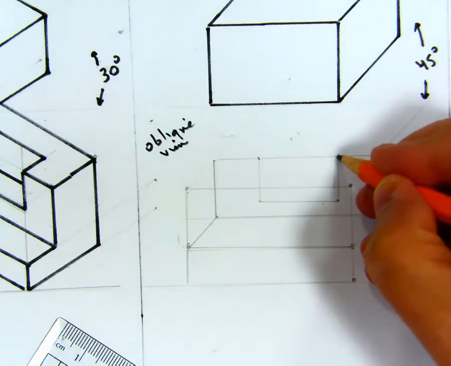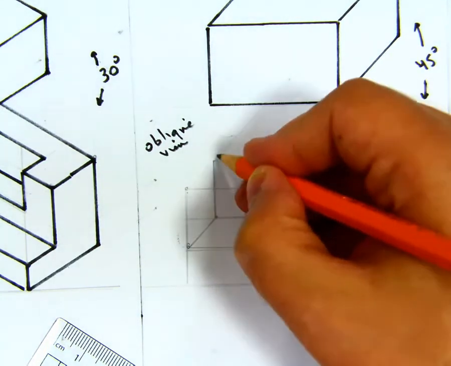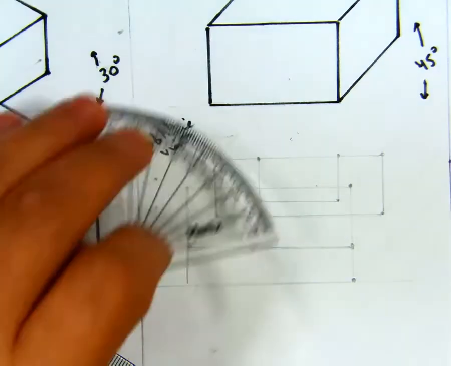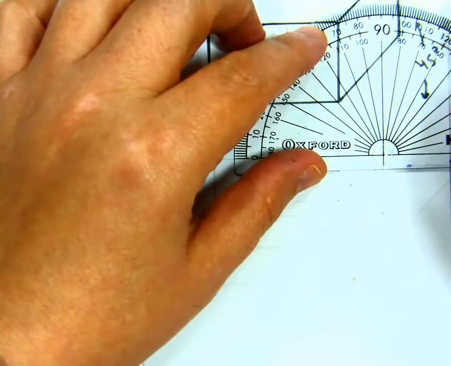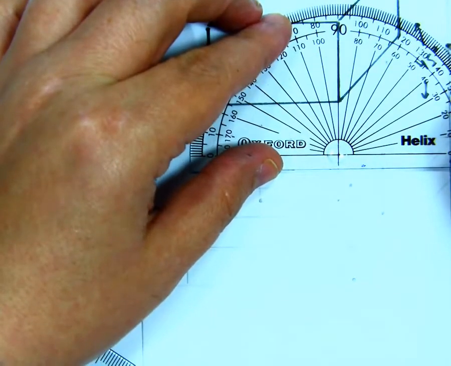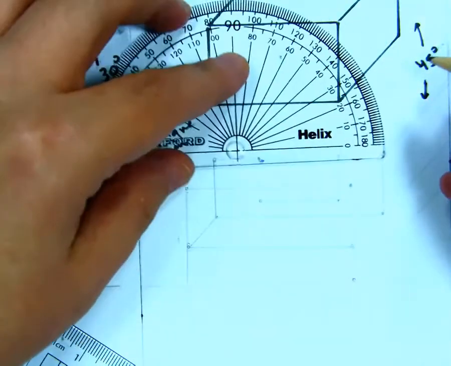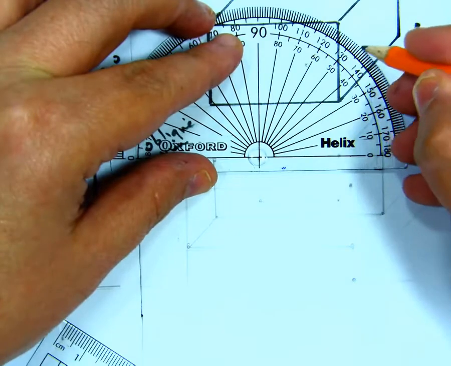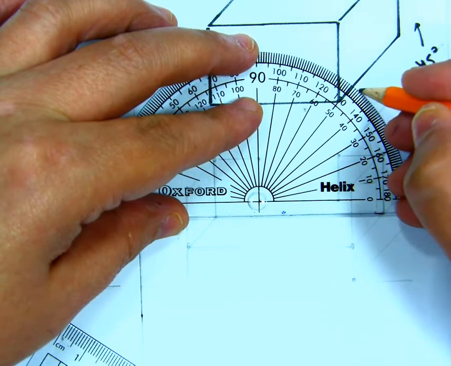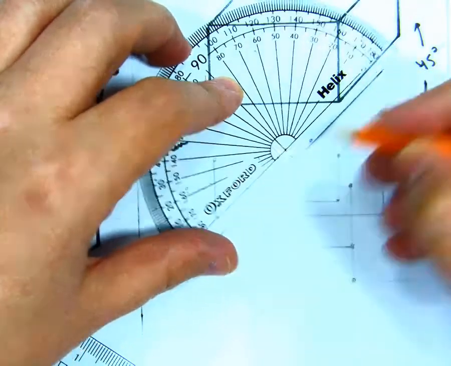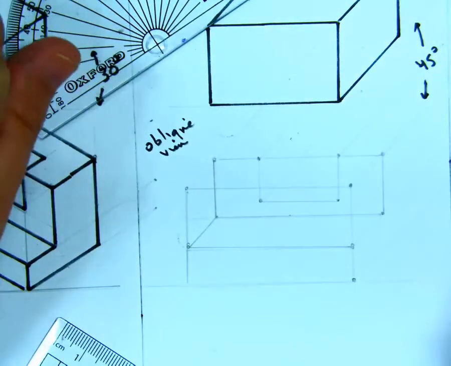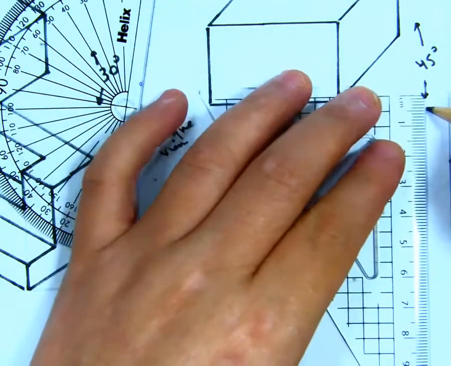Okay, so I have now 1 vertex, 2 vertex, this one I don't need, 3 vertex, 4 vertex, 5 vertex. From these vertices I should go 45 degree. Okay, let's do it. Okay, now the object will end here.